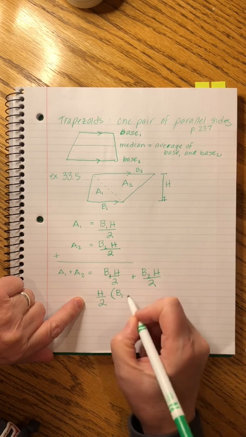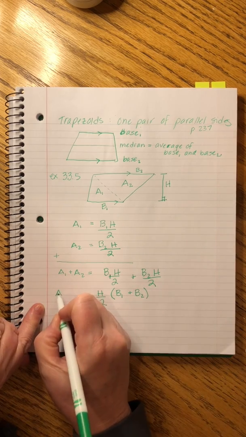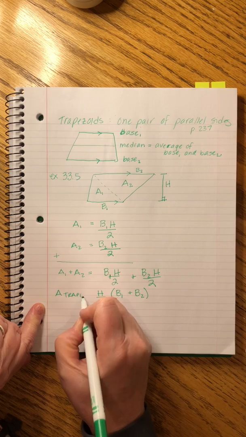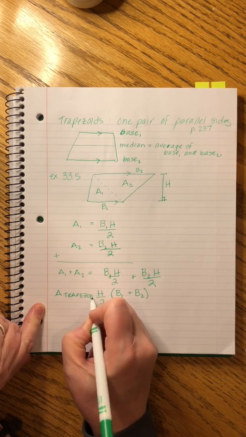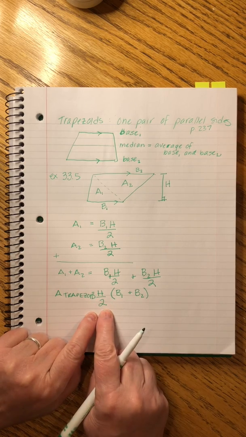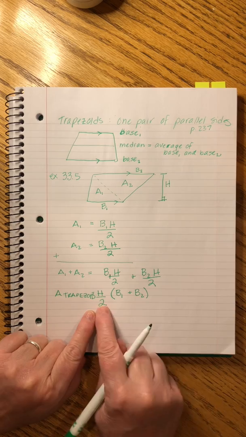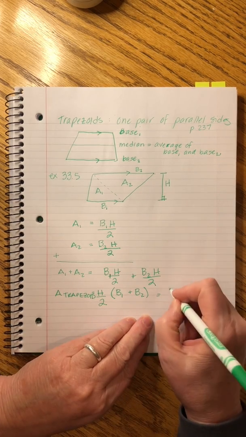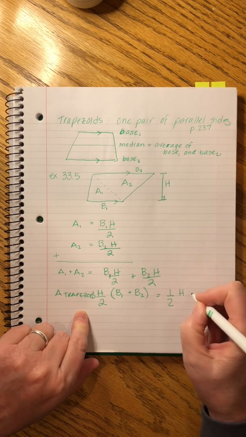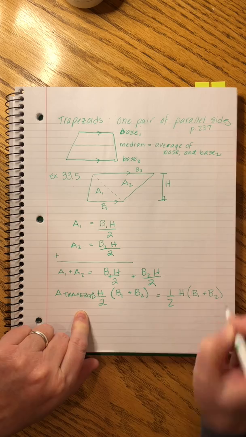And then what we'll have left is base 1 plus base 2. So the area of a trapezoid has a formula. It's the height divided by 2 times the first base plus the second base. And another way to write this is to just pull the fraction out separately and say it's 1/2 h times b1 plus b2. All right?